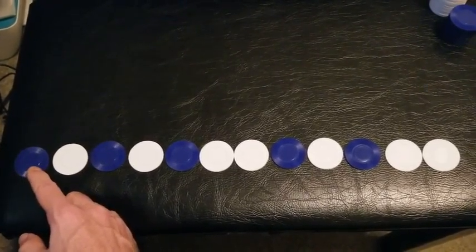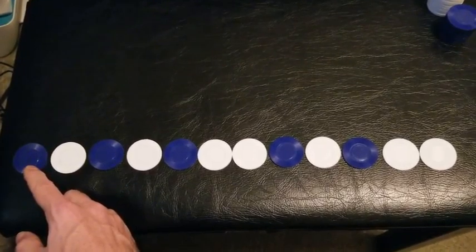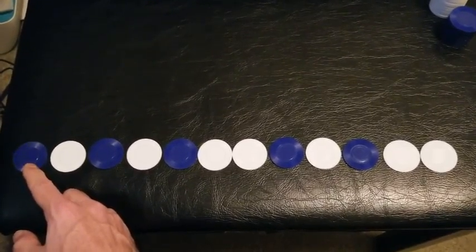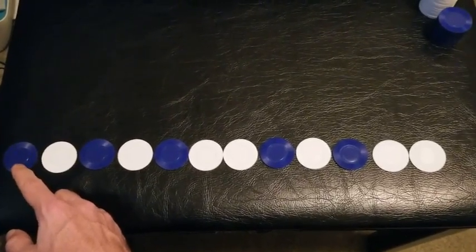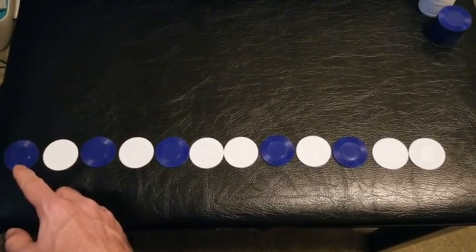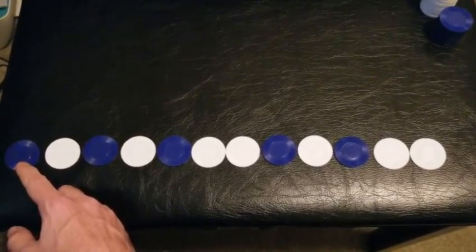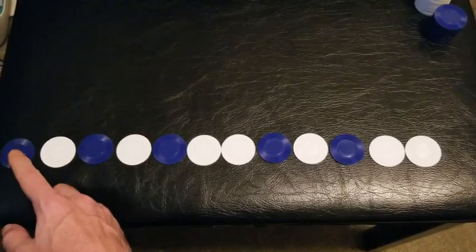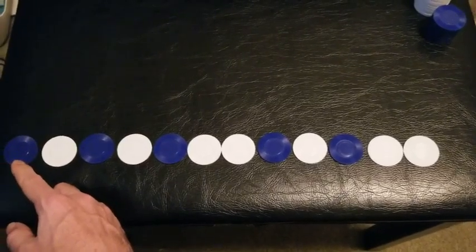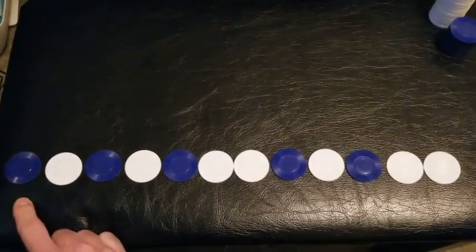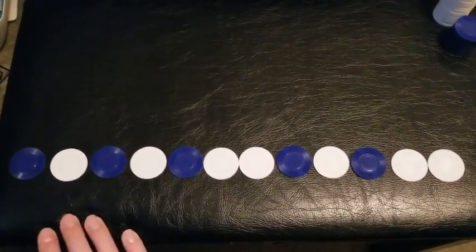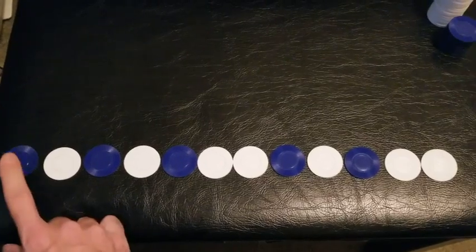So we simply say whole, whole, whole, half, whole, whole, half, back to our 4th degree of the major scale.